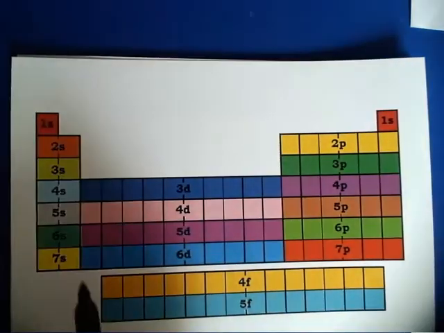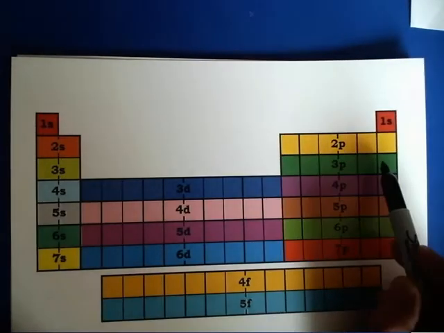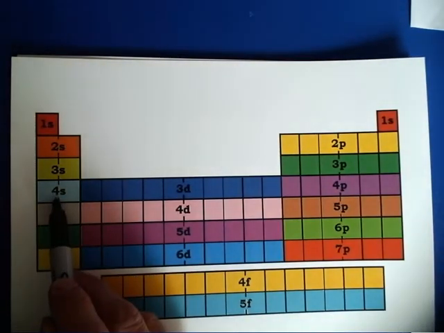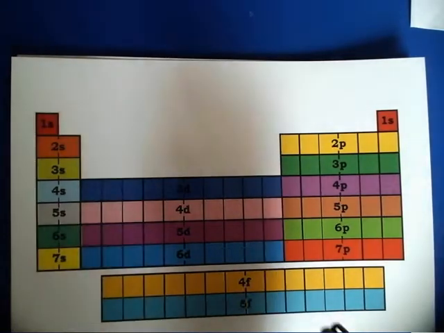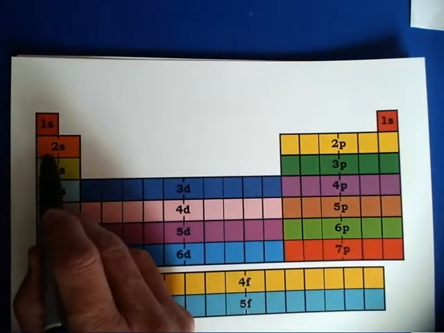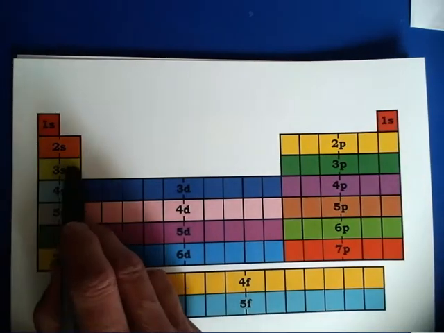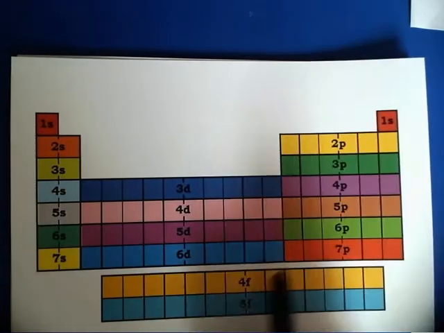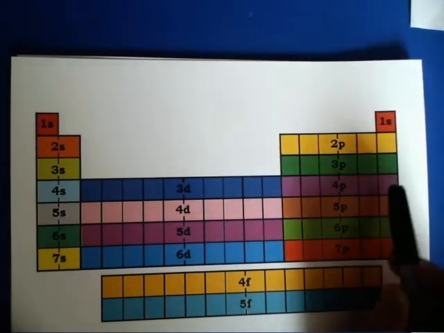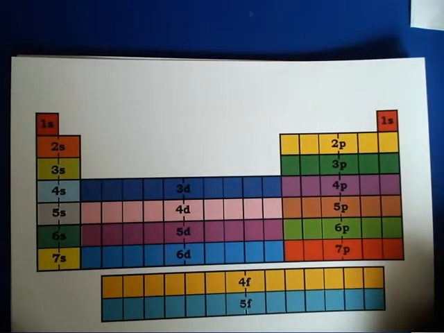And you should notice that the S and P in each row, they have the same principal quantum number as the period that you're in. So here's the first period, 1s. Here's the second period, 2s, 2p. In the third period, we have 3s and 3p. In the fourth period, we have 4s and 4p. In the fifth period, we have 5s and 5p, and so forth.